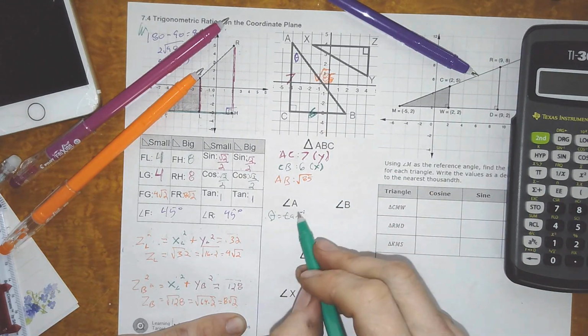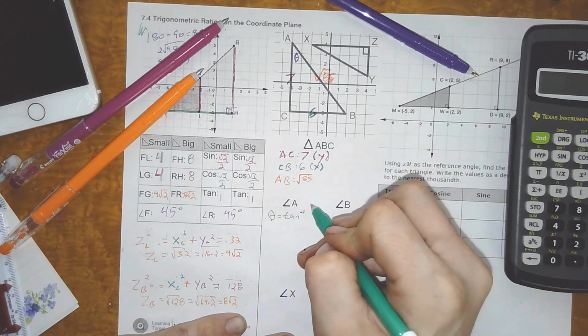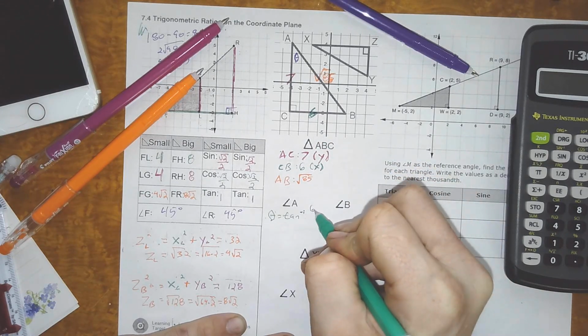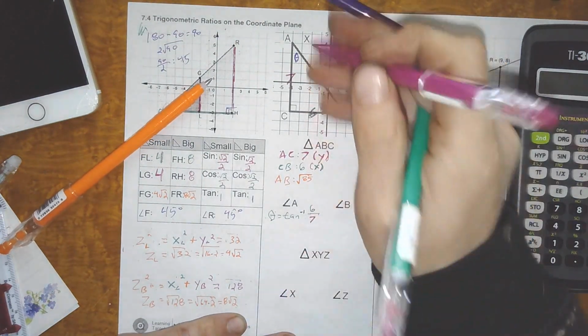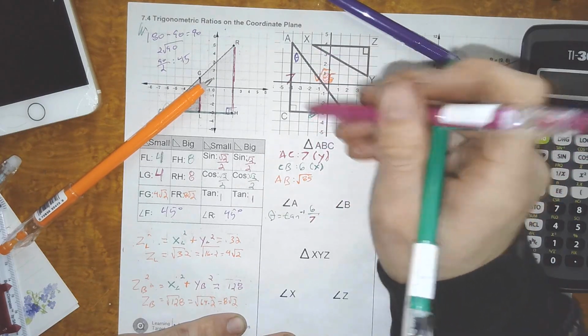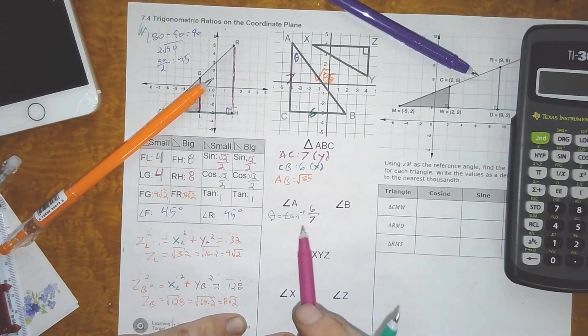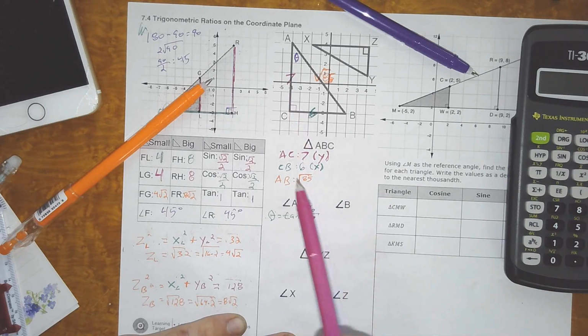That's the inverse tangent or the arctangent of the opposite over adjacent, of 6 over 7, right? So 6 over 7 is the tangent. If I put in 6 over 7, that's the ratio. And if I do the arctangent of 6 over 7, I will get theta. The ratio of 6 over 7 is the tangent.